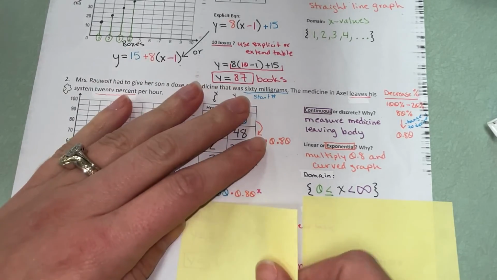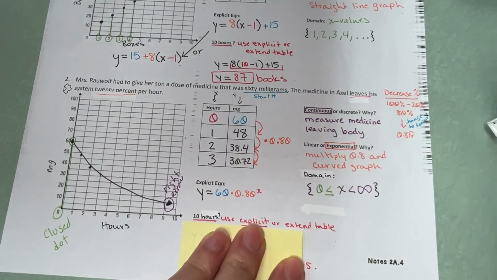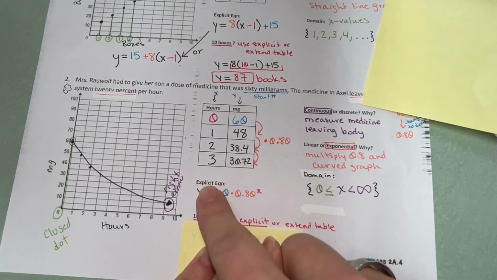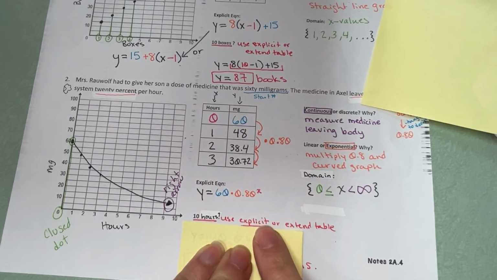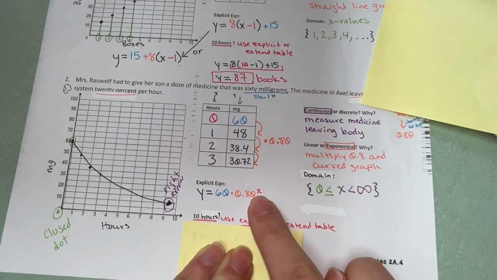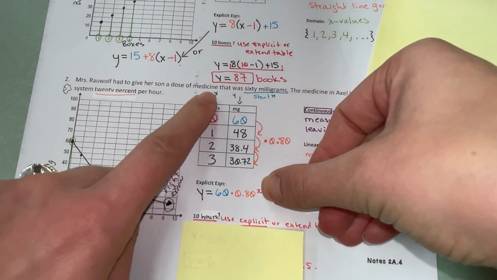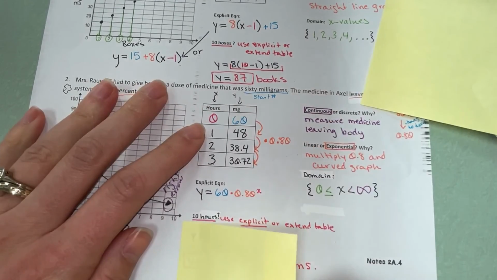Now again, it's going to ask you about 10 hours. And in this time, you can use the explicit, or you can extend this table until you get to 10 hours, but it's going to be a lot of decimals. It's going to be easier to just use the explicit. So I'm going to rewrite this equation, but instead of an x, I'm going to use a 10 because our x values were talking about hours, so 10 is going to replace this x.